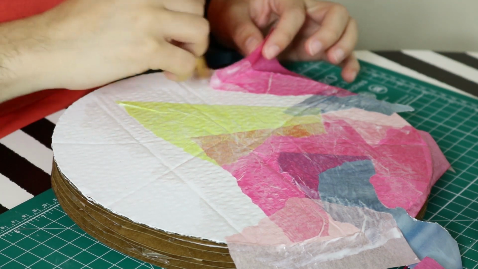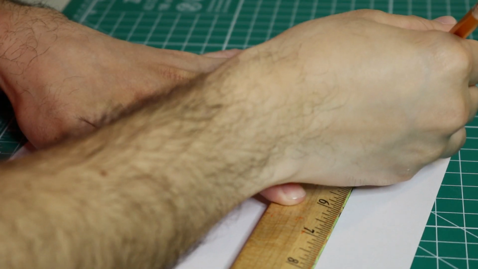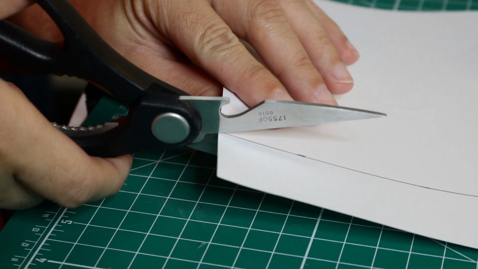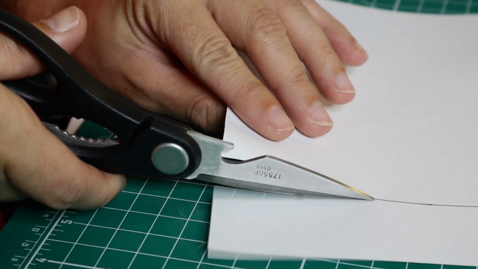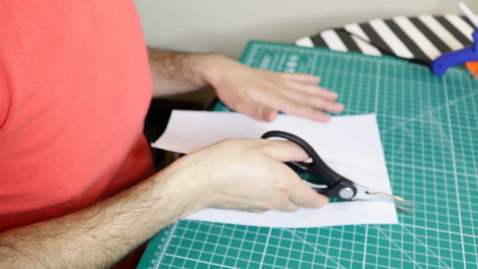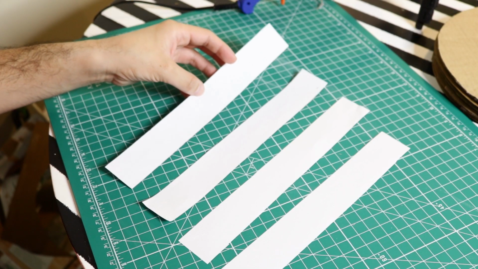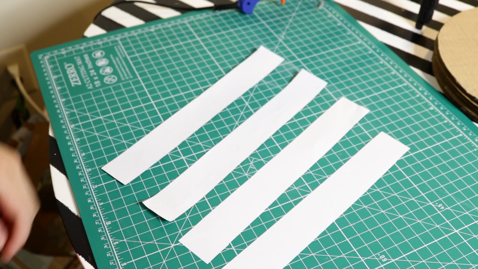And now we're moving on to the border. To make the border, I just measure the height of the tray. I ended up cutting 1.5 inches of paper that I'm going to connect with some masking tape to create a ribbon.